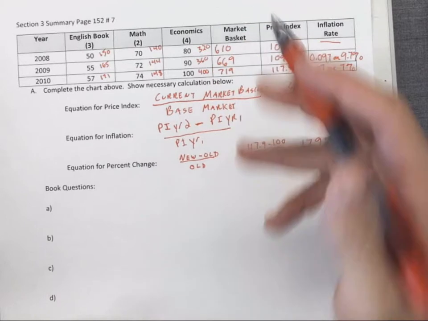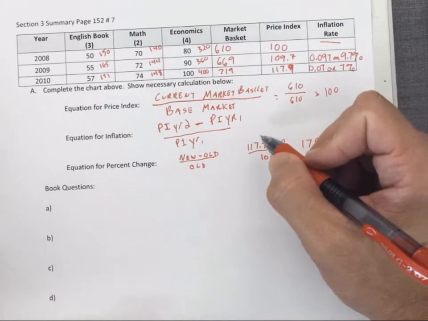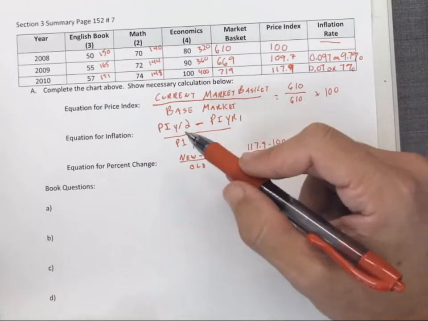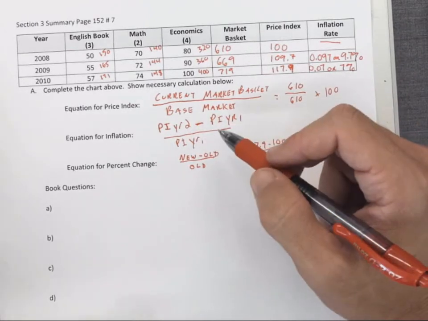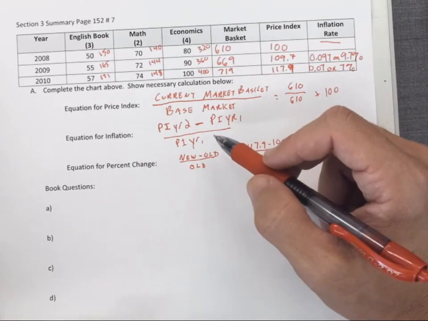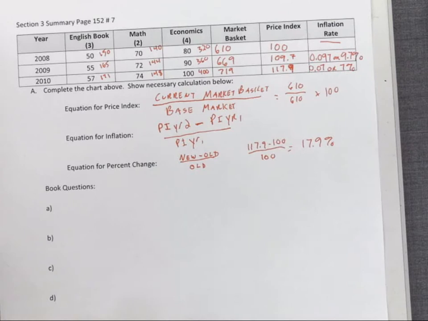Same equation as inflation, except remember inflation is an example of percent change, which is comparison of changes in price level over years. Going through the book questions really quickly.